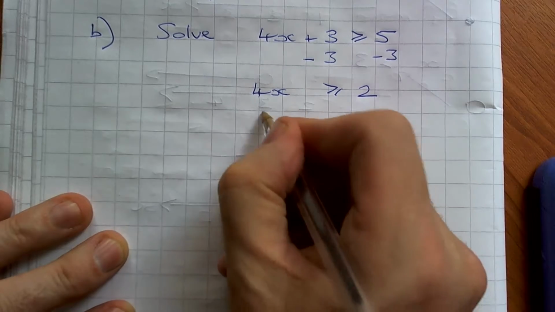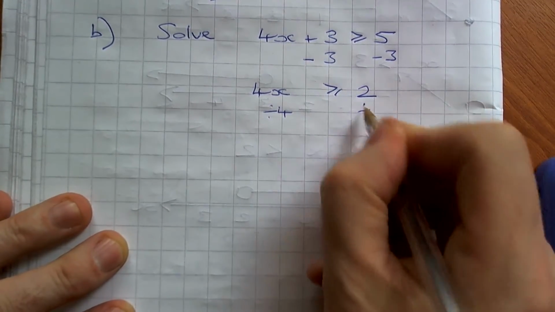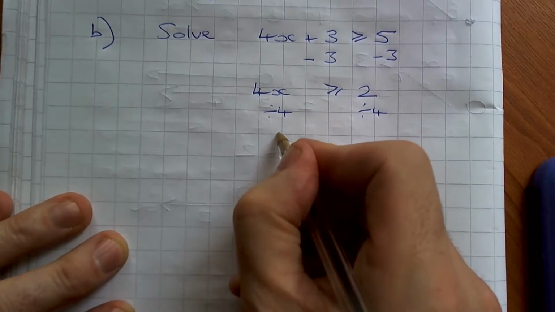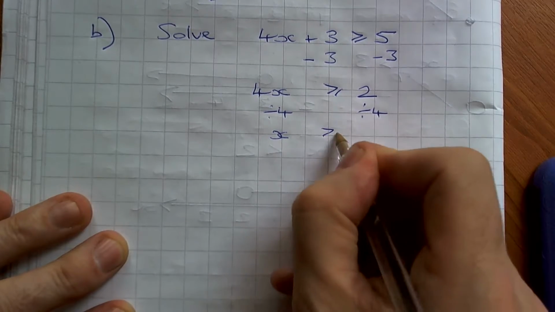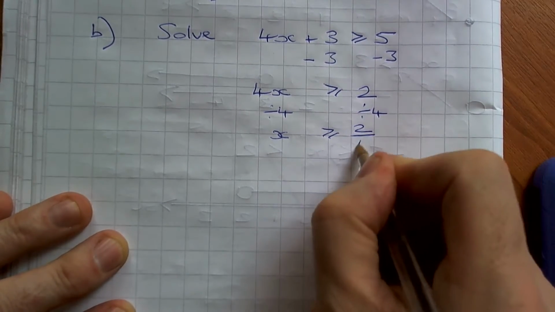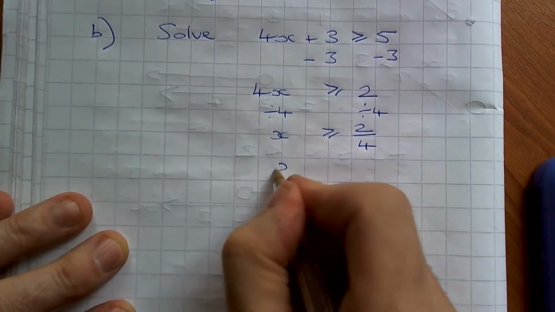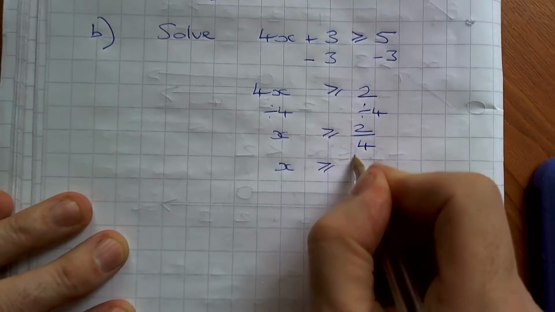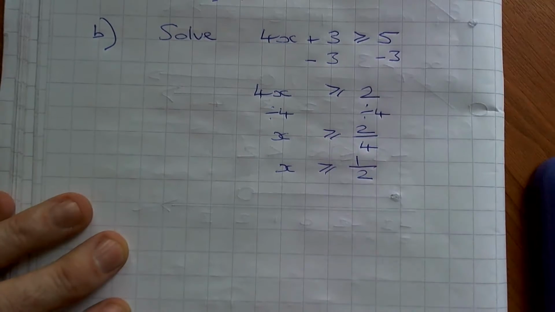And then we're going to divide by 4. So we divide by 4 on that side. So we get x is greater than or equal to 2 over 4. So that means x is greater than or equal to a half.